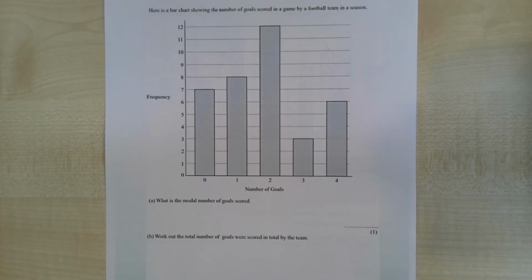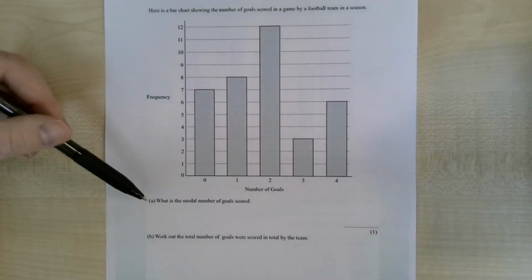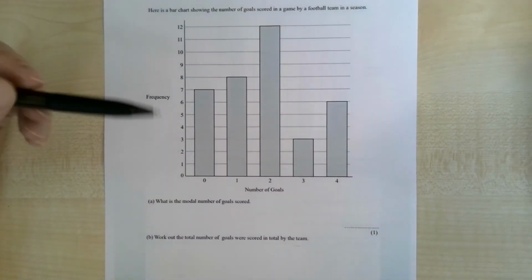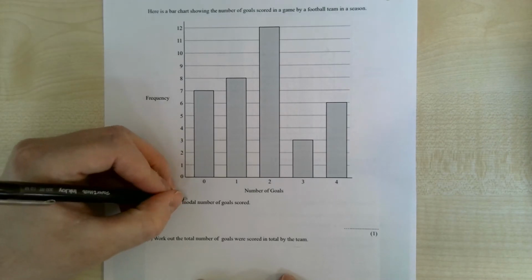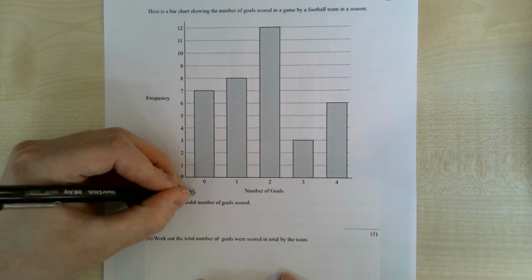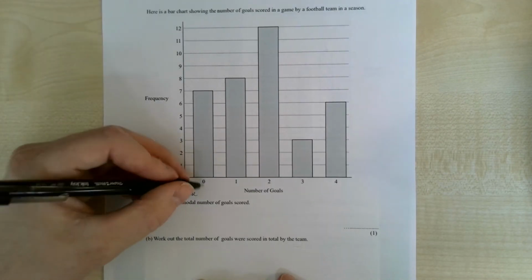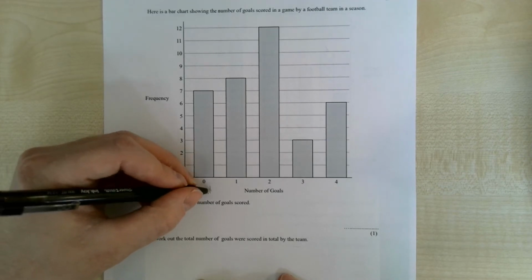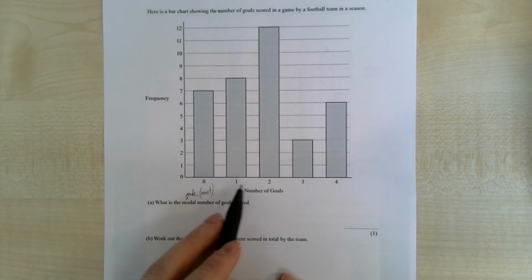Okay, hopefully you've done well on this one. A, what is the modal number of goals scored? Modal is just another word for mode, okay? So note that for yourself if you didn't know it. And mode we know is the most. So what's the most common here in terms of scoring goals?